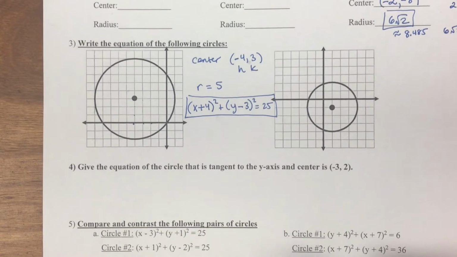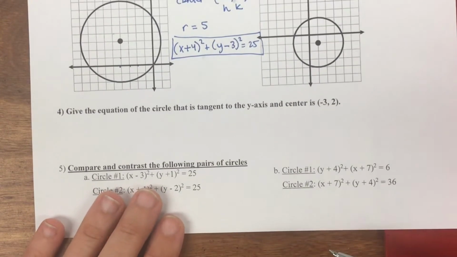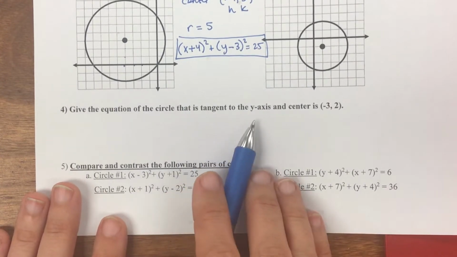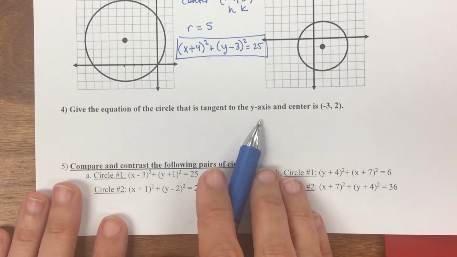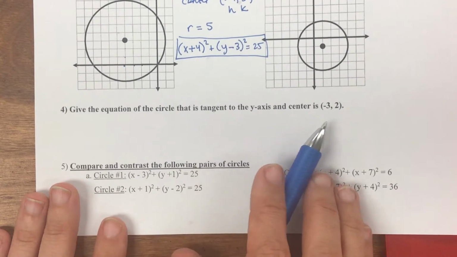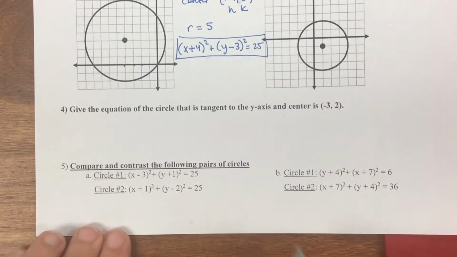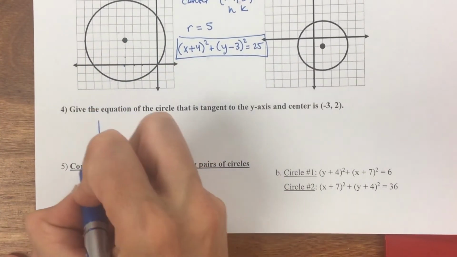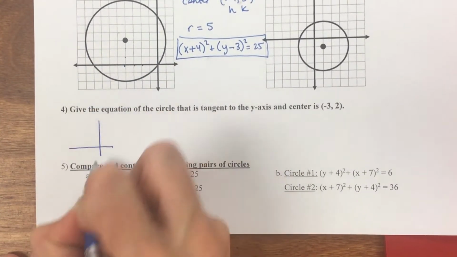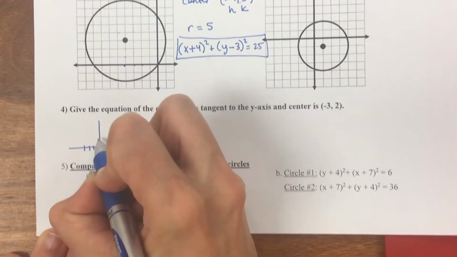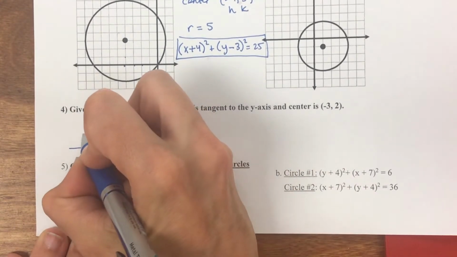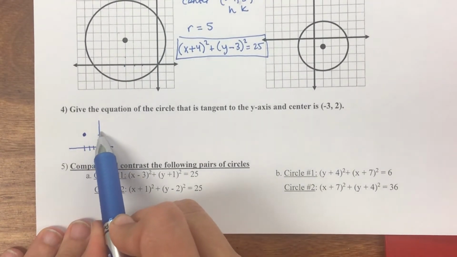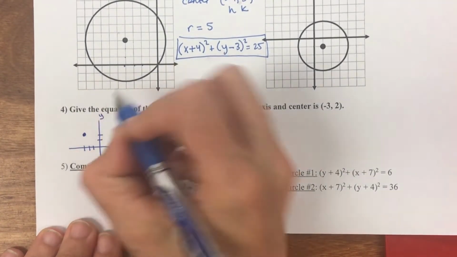All right, let's move on to number 4. Number 4 would like us to give the equation of the circle that is tangent to the y-axis, and the center is -3, 2. So if we draw what that might look like, if I have a point at -3, 2, that's my center, and we know we're tangent to the y-axis. This is my x-axis, this is my y-axis.